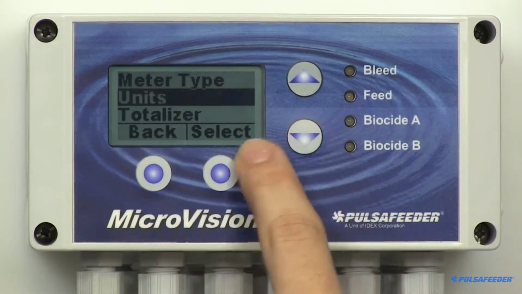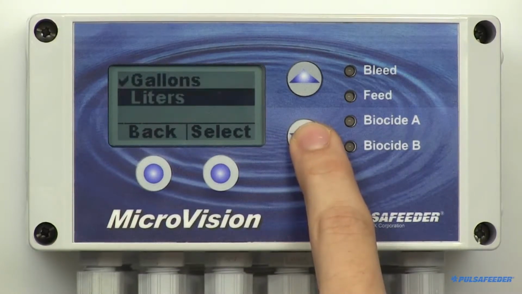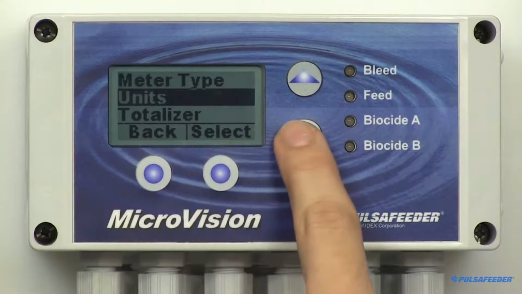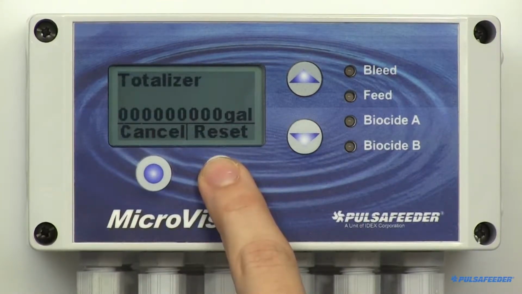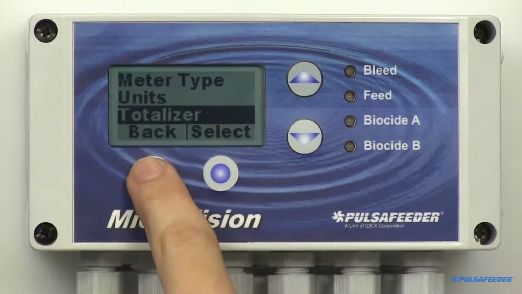Arrow down and select units. This screen allows you to change to liters if you wish. Press back and select totalizer. This screen displays the current amount of water the controller has counted. You can reset the totalizer from this menu. Press back and return to the configure menu.